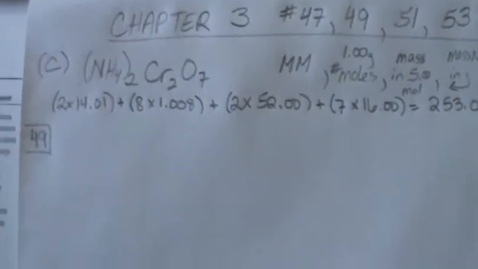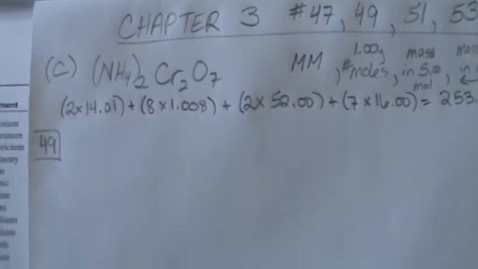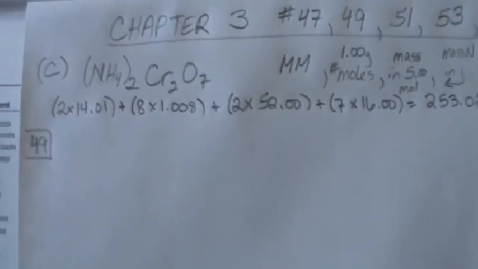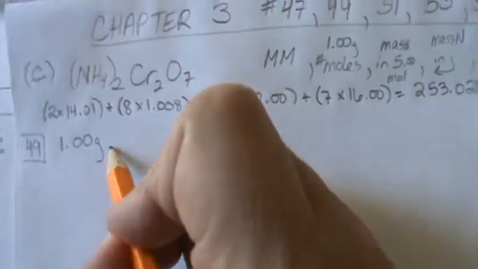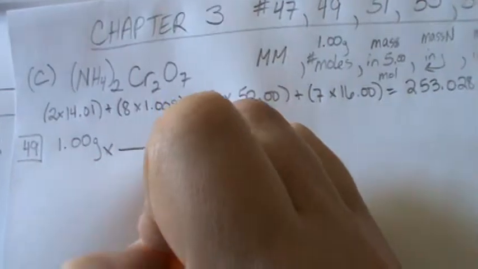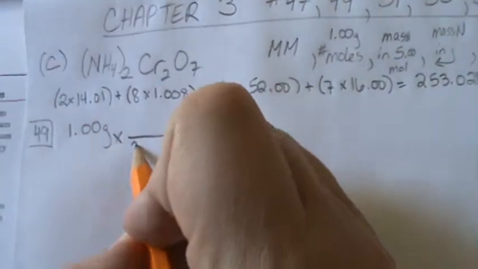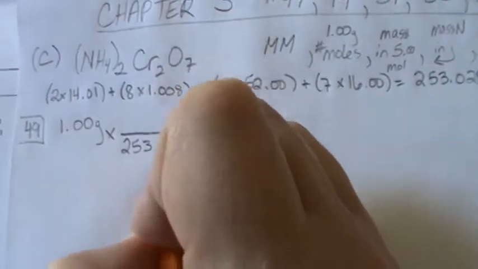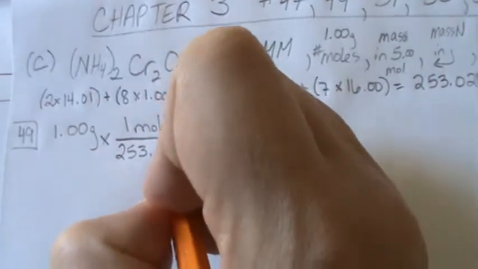Problem 49 says that if we have 1 gram of our ammonium dichromate, how many moles is that? So, number of moles in 1 gram. I would start out with 1 gram of my ammonium dichromate, and the next thing I'm going to use is that molar mass I just found that links grams per mole, 253.0 grams per mole.